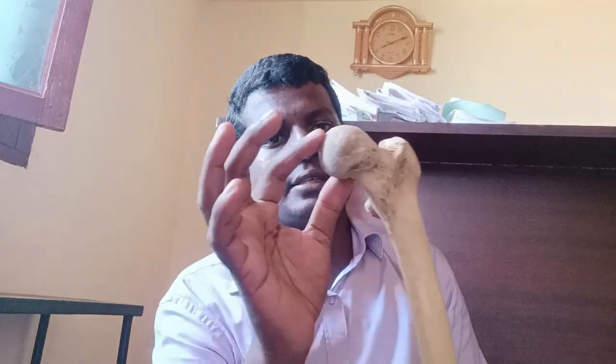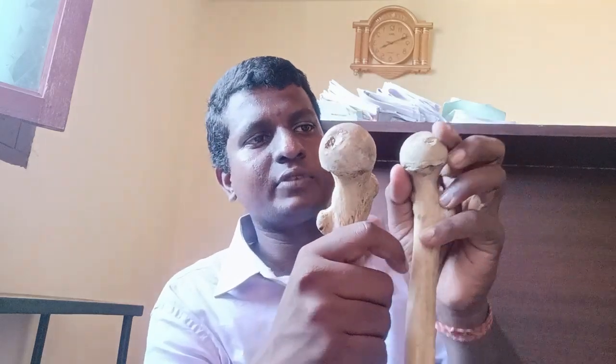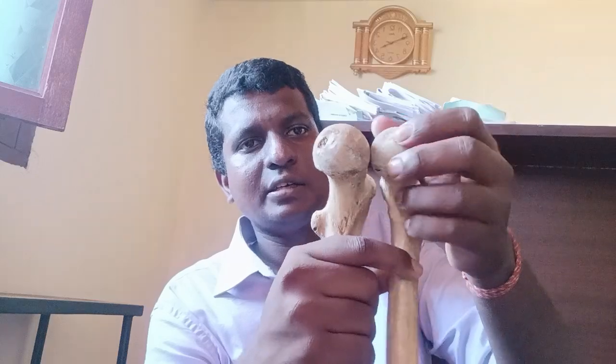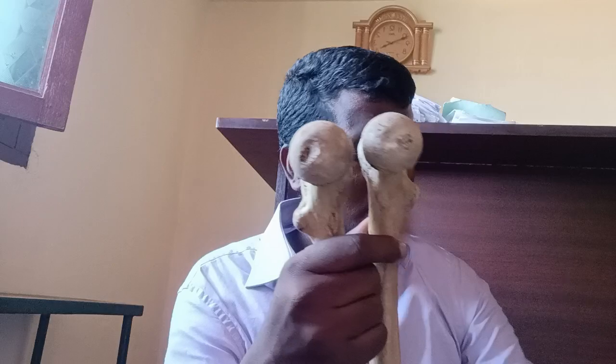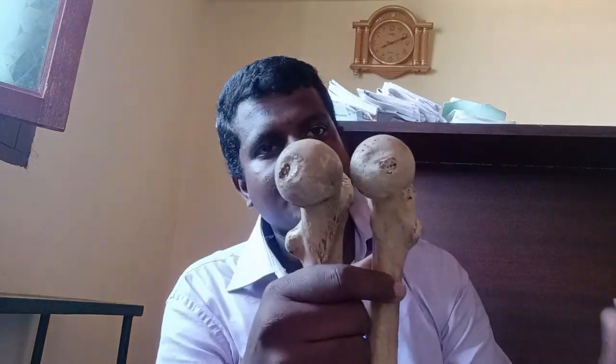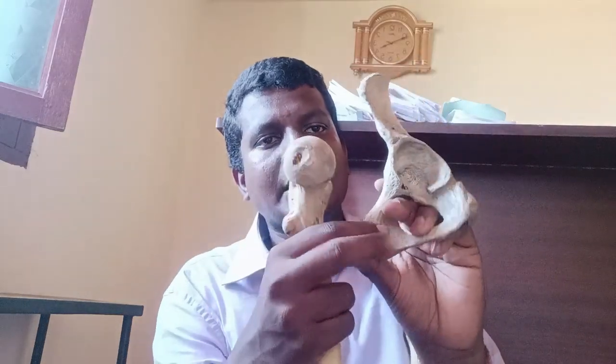The head, if you notice, is circular. It is two-thirds of a sphere. Followed by the head we have the neck. Compared to other bones, the neck of this bone is much lengthier. The neck is around 5 centimeters. If you see the head, in the center of the head you can appreciate a small depression. This head will articulate with the area called acetabulum.